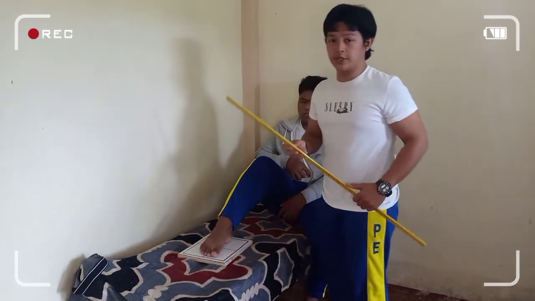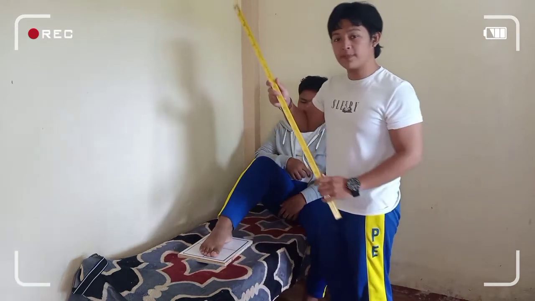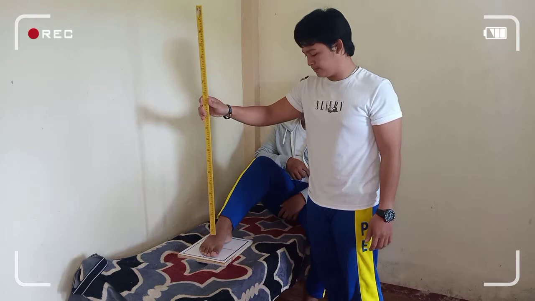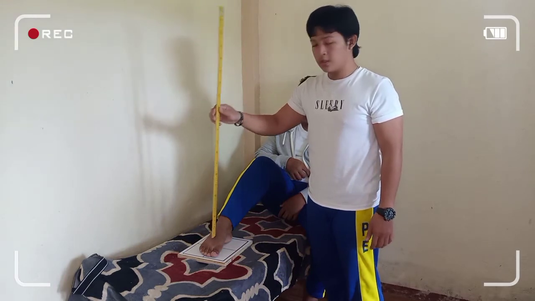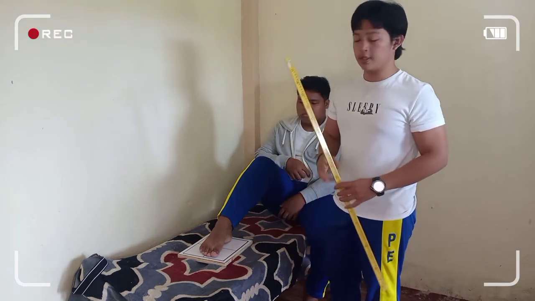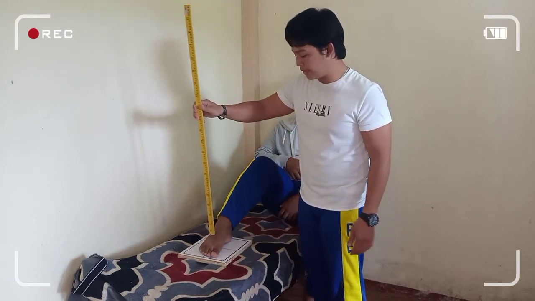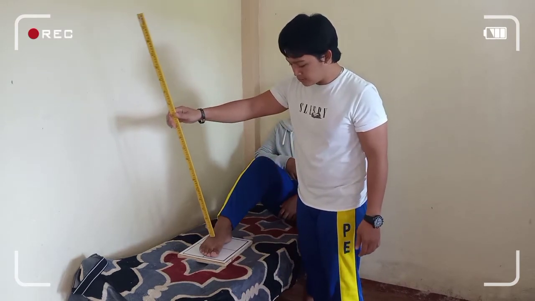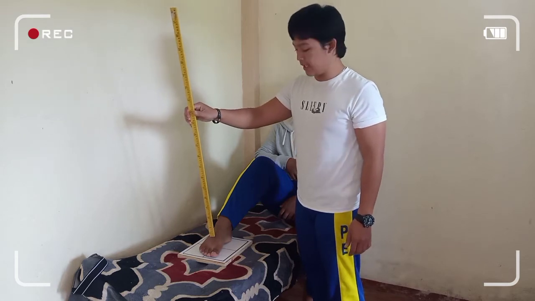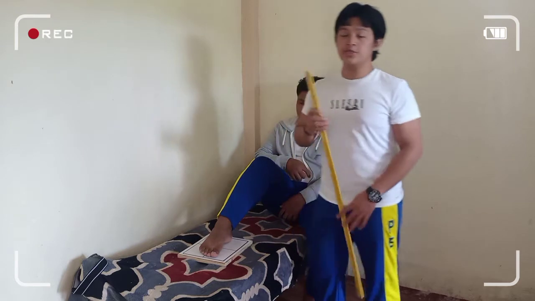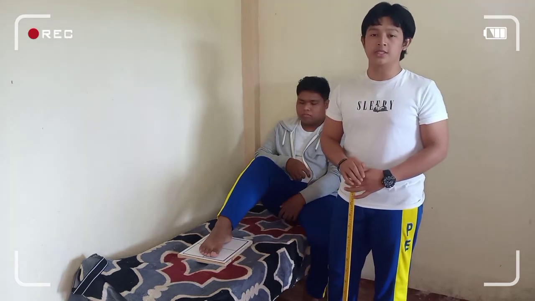For the AP projection, the central ray must be perpendicularly directed to the third metatarsal. And for the AP axial projection, the central ray must be angled 10 degrees posterior to the third metatarsal. The structures shown in this projection are the tarsals, metatarsals, and phalanges.